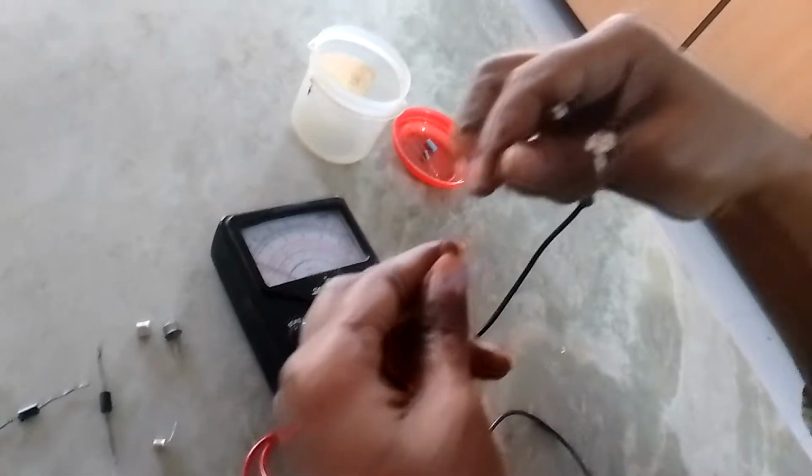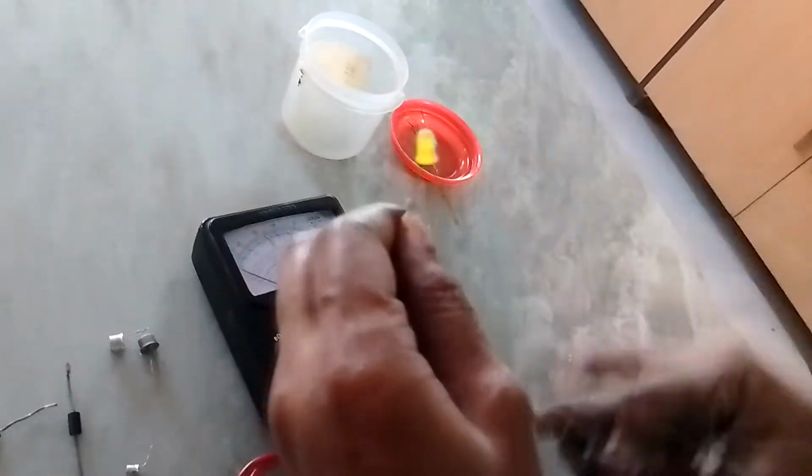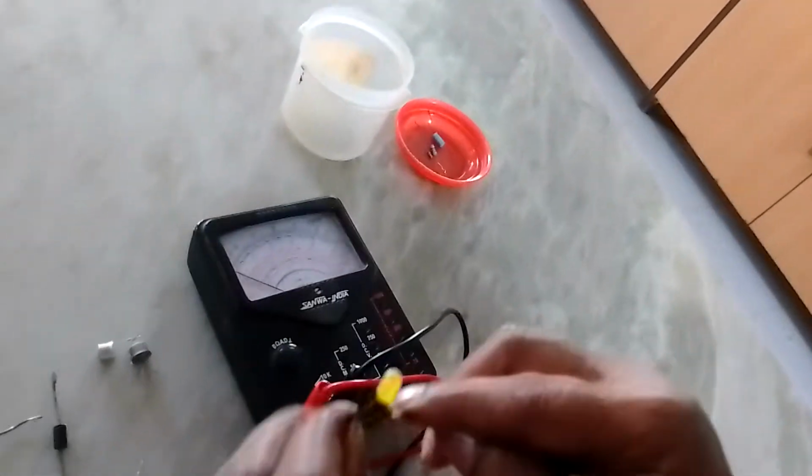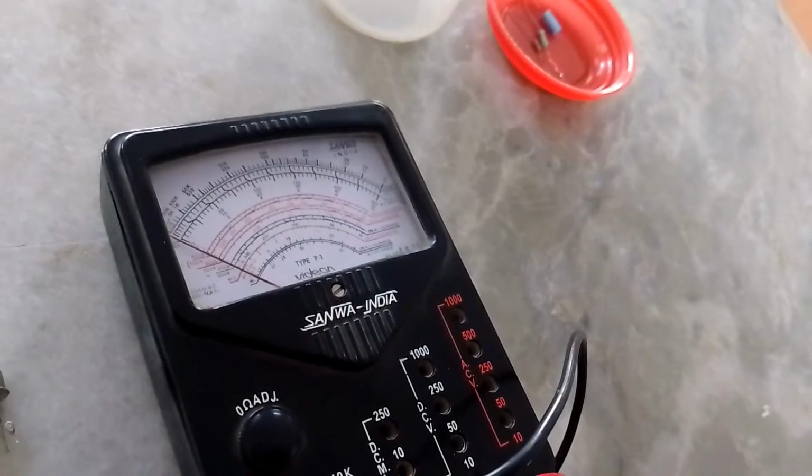If the direction is reversed, with the smaller leg, the cathode, connected to the positive probe and the anode connected to the negative probe, it doesn't glow and the multimeter does not show any current direction.